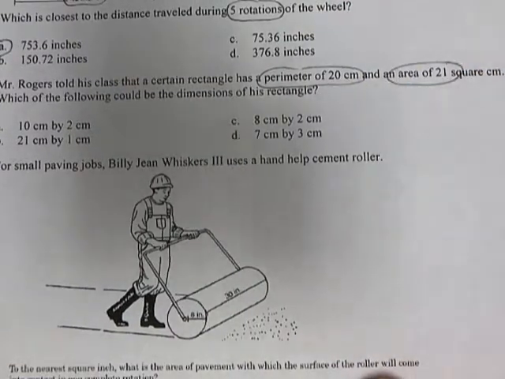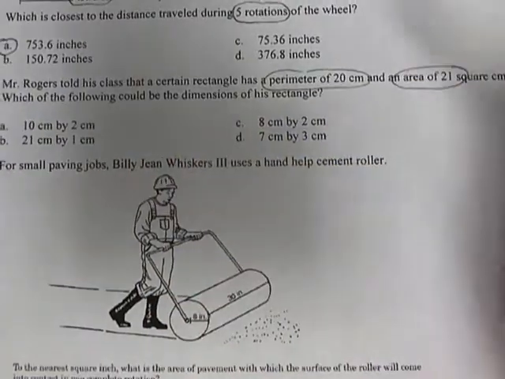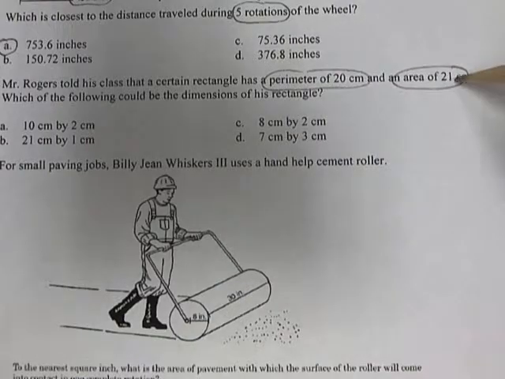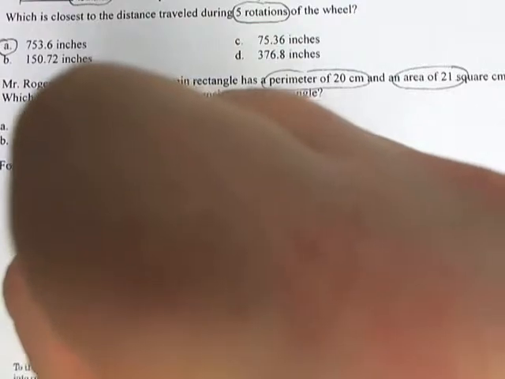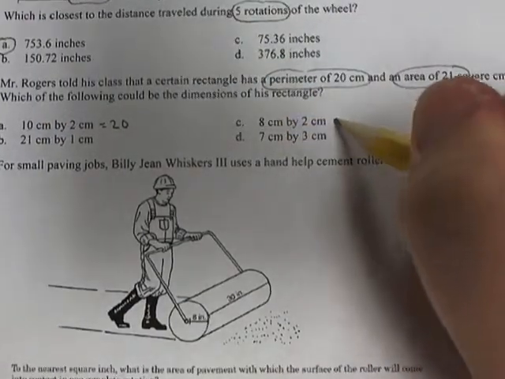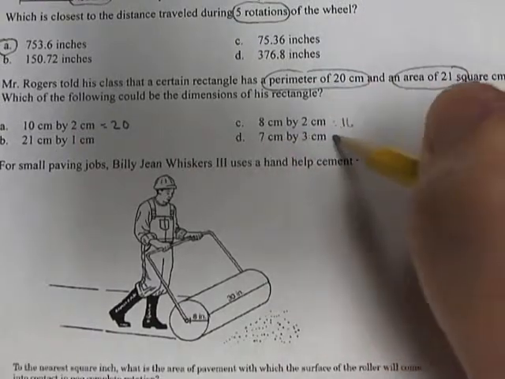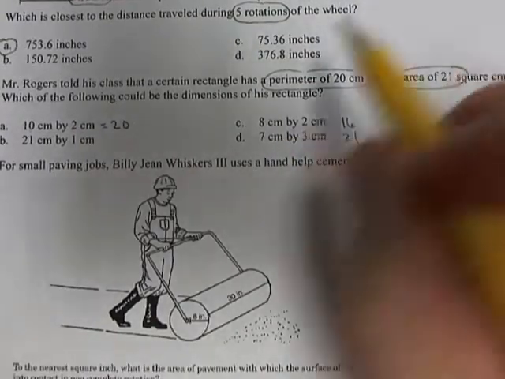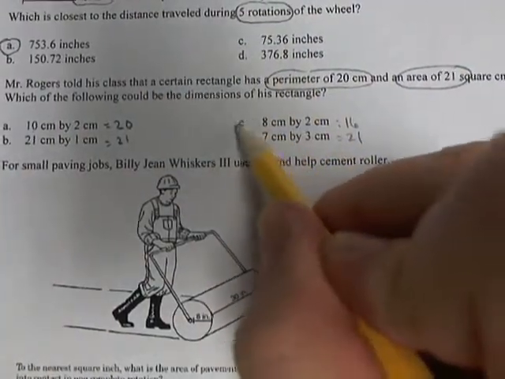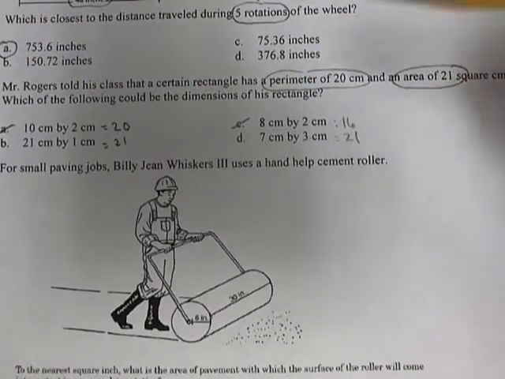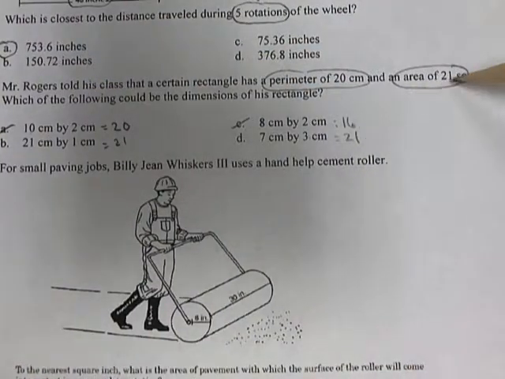So let's look at the answer choices and work backwards. Well, I know to find the area of a rectangle, I just multiply the measurements. So 10 times 2 is 20. 8 times 2 is 16. 7 times 3 is 21. And 21 times 1 is 21. So I can eliminate C and A because the area does not match up to the area in the problem.